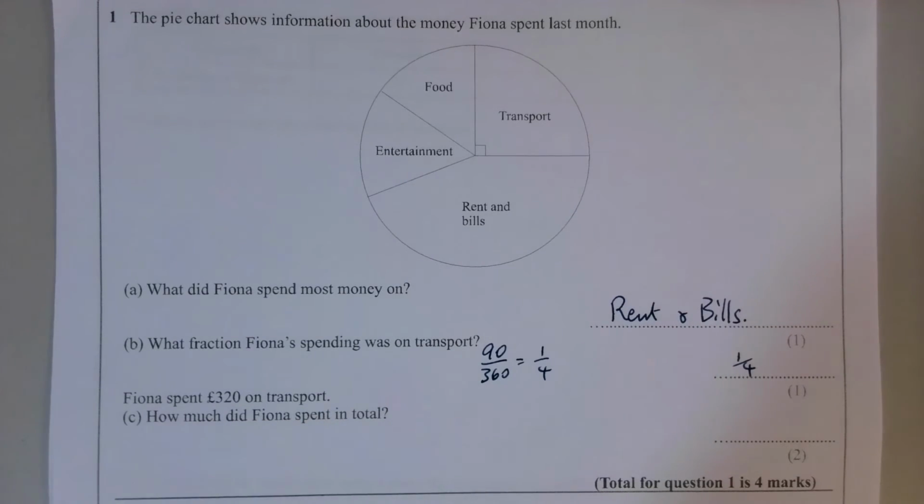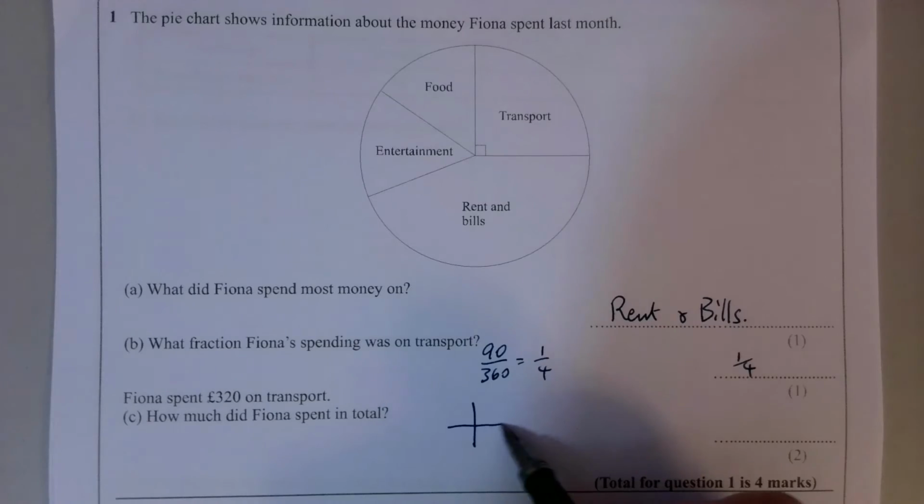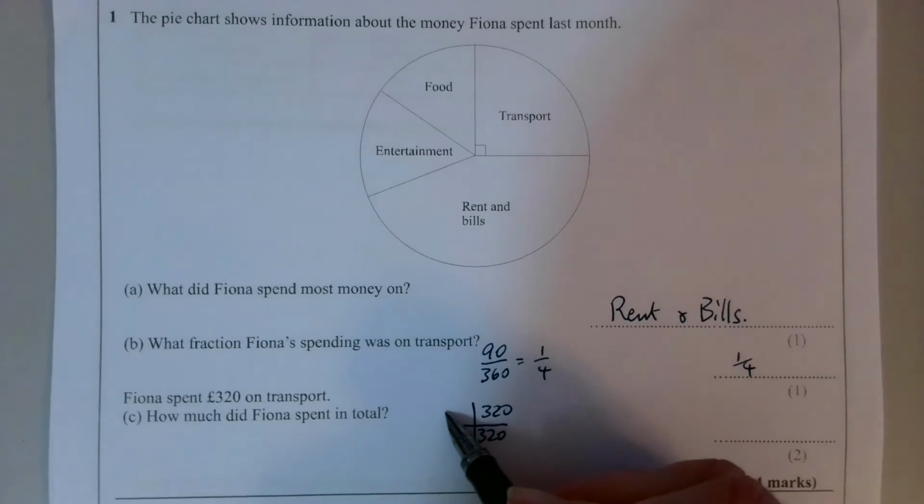Fiona spent £320 on transport. How much did she spend in total? Well, if a quarter of her money was on transport, then 320 is 1/4 of what she spent. So if you had each quarter, you'd have 320 there, 320 there, 320 there, 320 there.